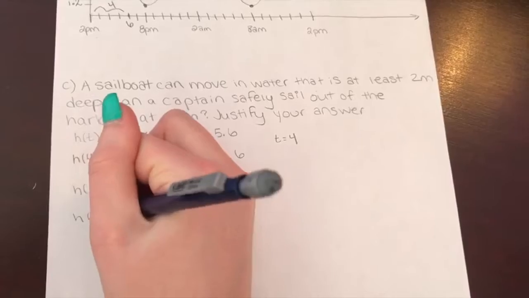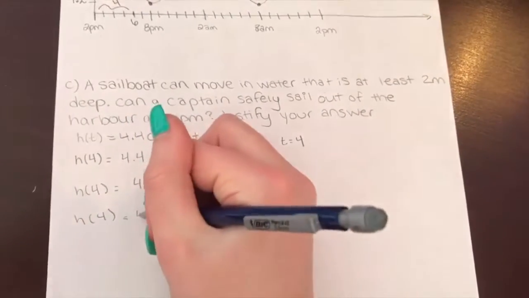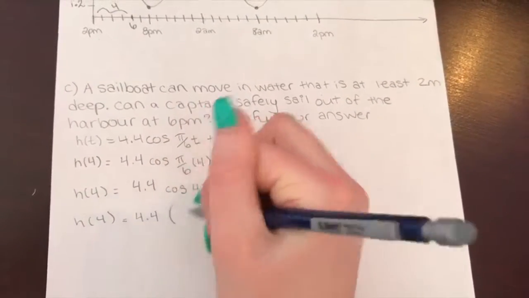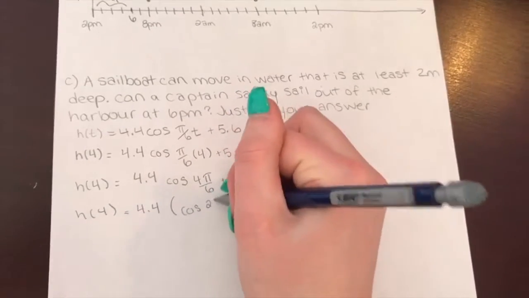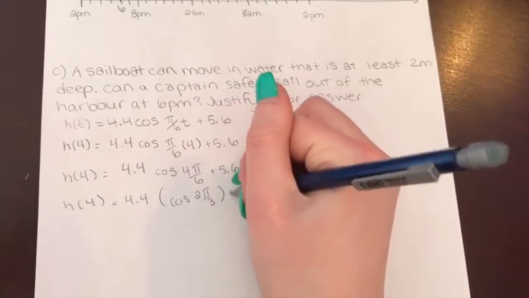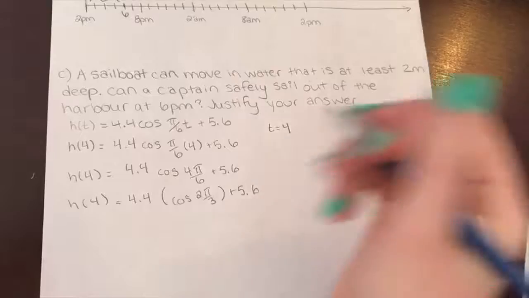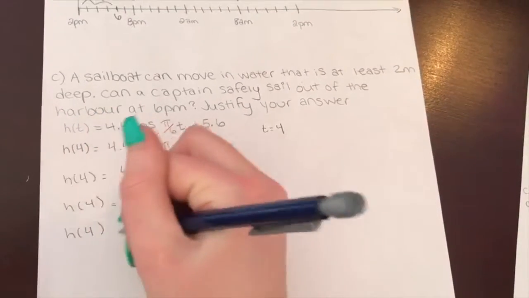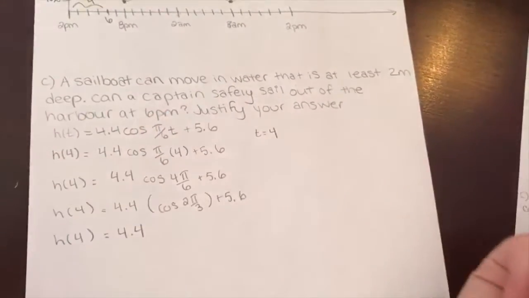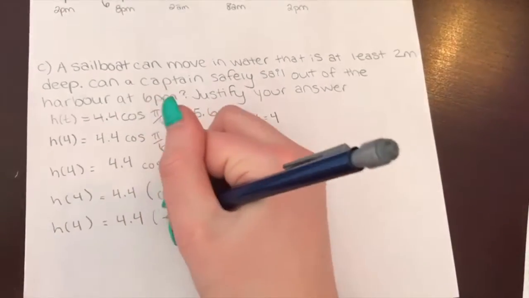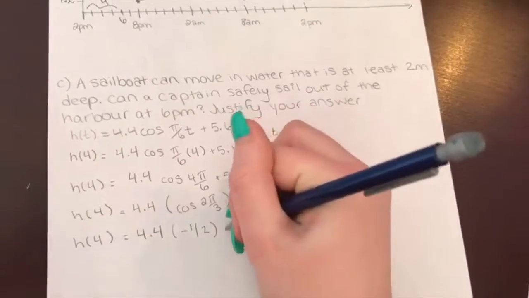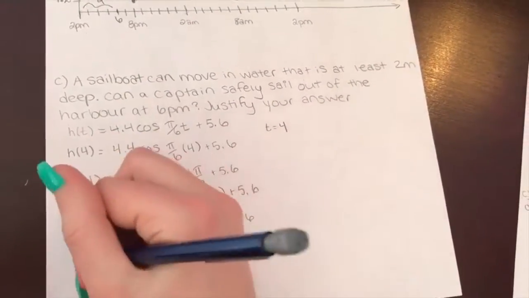And of course, that can be reduced to 2 pi over 3. I'm going to put that in brackets now. And we actually know the value, or can solve for the value of cos of 2 pi over 3. It's negative a half, plus 5.6.